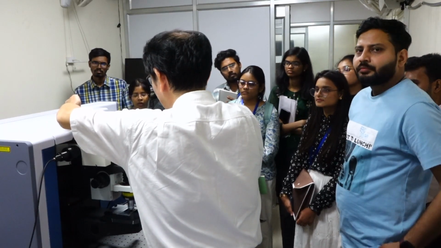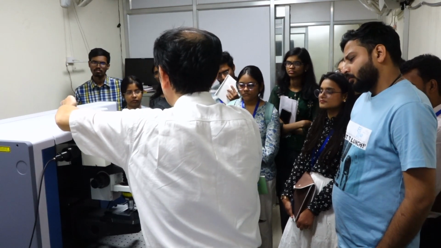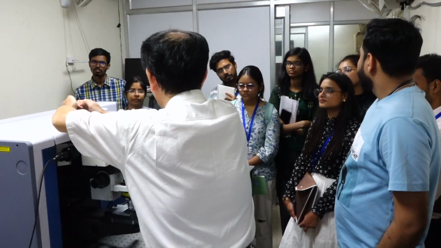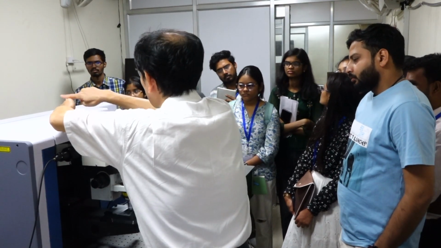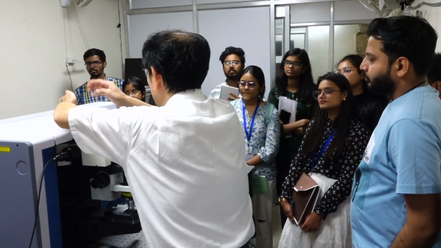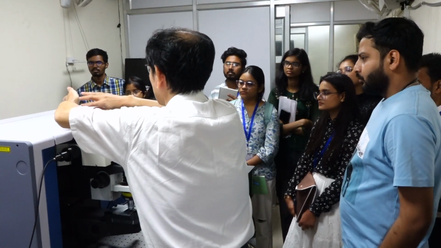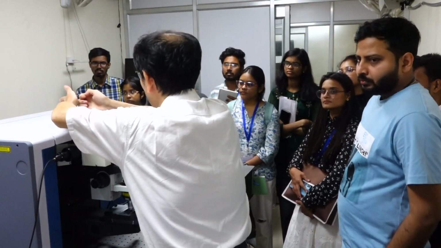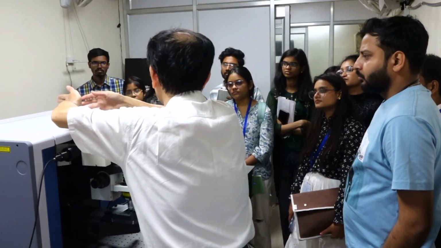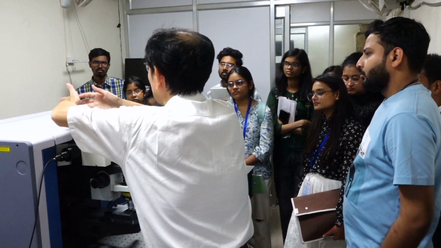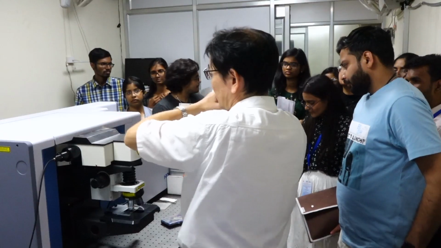Then it returns. Then the reflected 633 and the Raman line reach the dichroic mirror. This element is transparent for 633, so 633 goes back. But this is a mirror for longer wavelengths than 633. So the Raman line cannot go through, but is reflected. So it serves as a separator of the Rayleigh scattering and the Raman line. That is convenient.